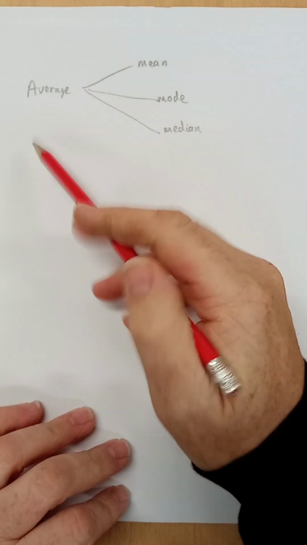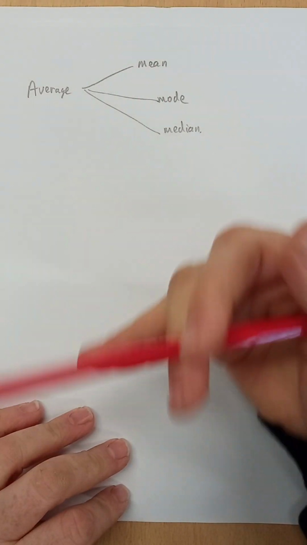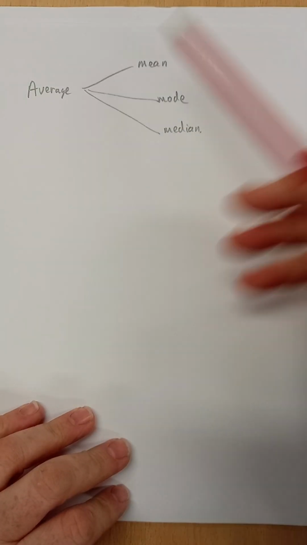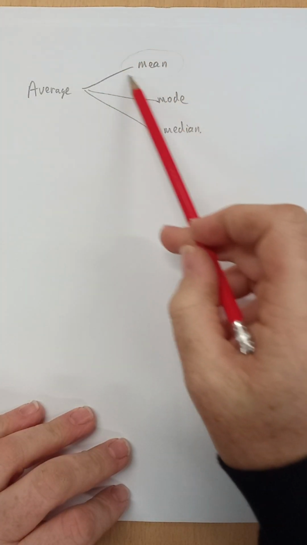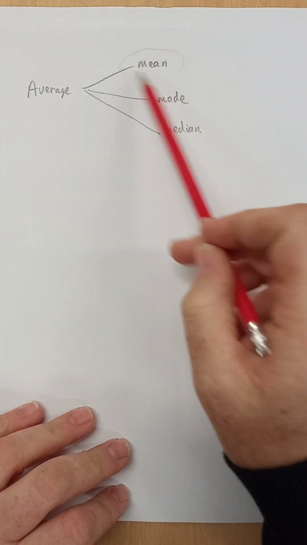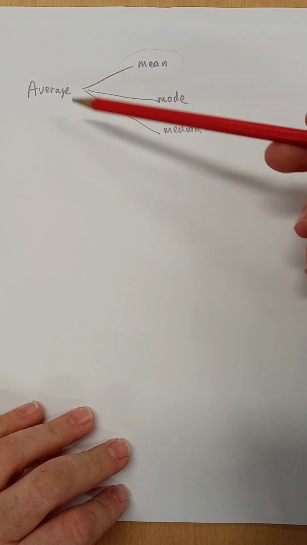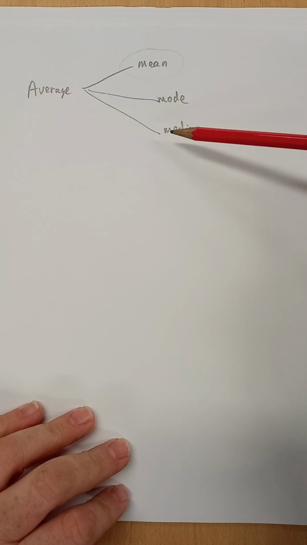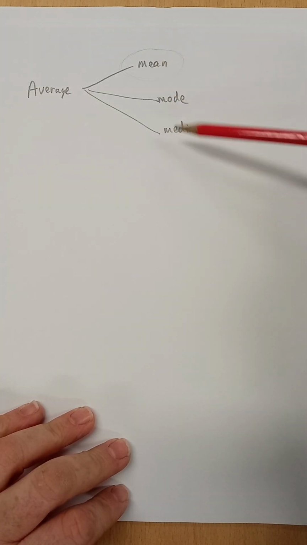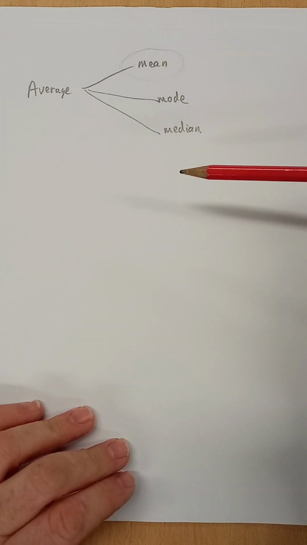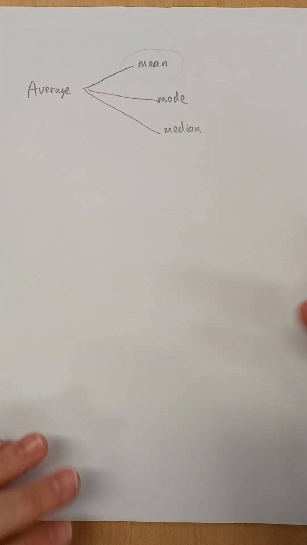Okay, so when people talk about average on the street and say, the average height or the average wage, most people understand it. That's the one they're really talking about. But the reality in maths is we have three types of average, and each type has its strength and its weakness. Okay, so we'll have a look at the mean first.